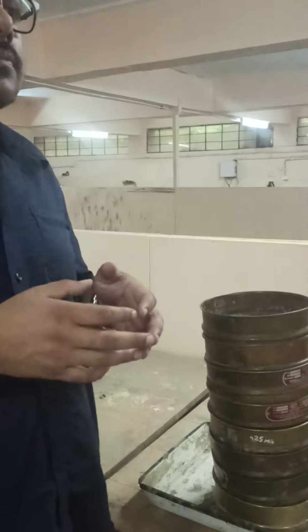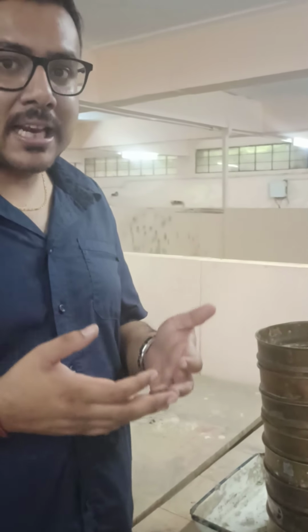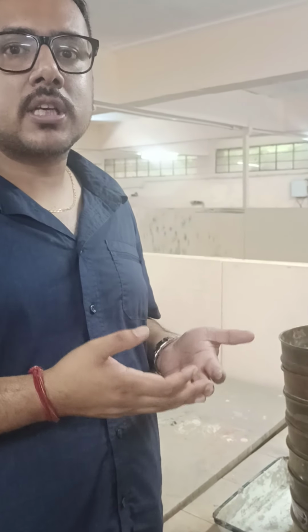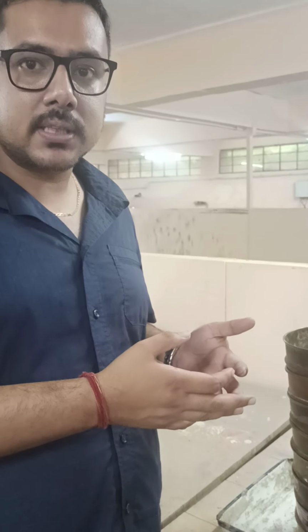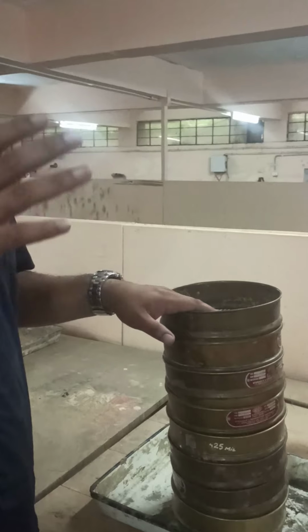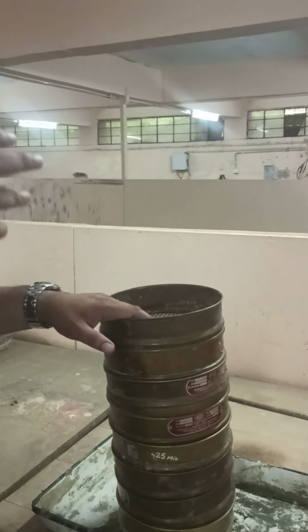If you are going to construct a building, you need to assemble your foundation beneath, on the soil. So it is very important to understand the soil parameters. With this sieve analysis experiment, we will have a first-hand understanding of what the soil type is.